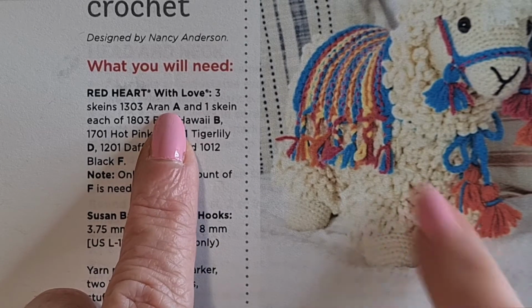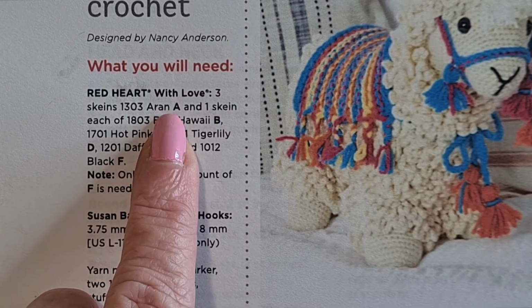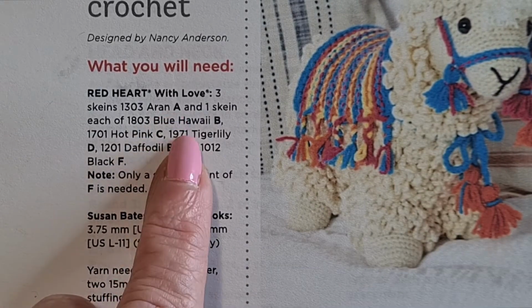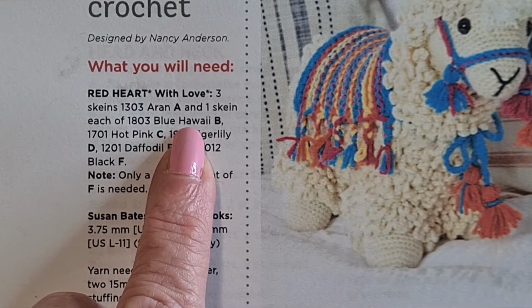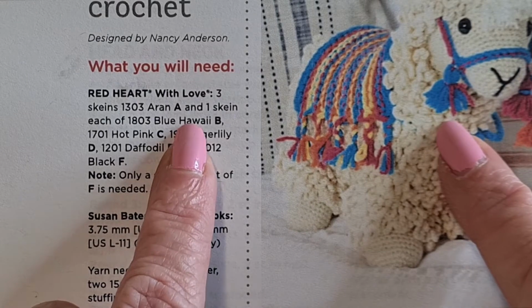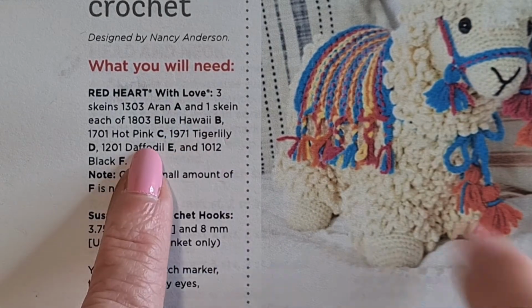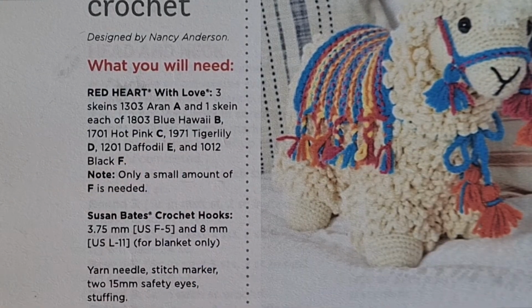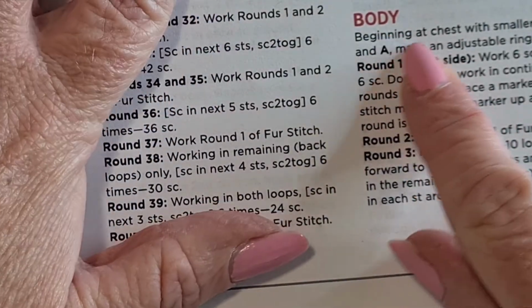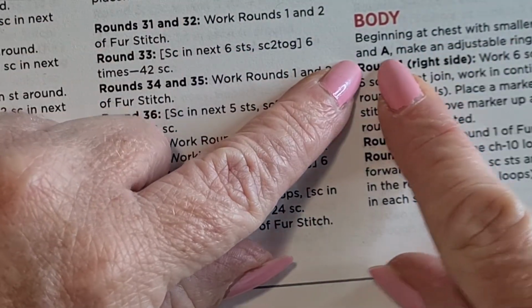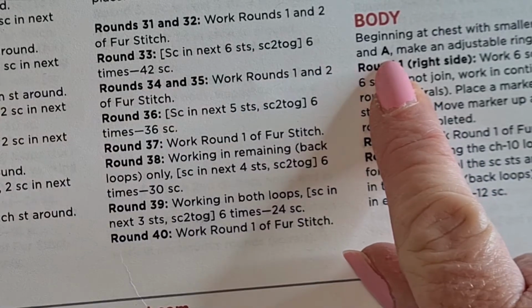So in this case, the Aran colour, the creamy sort of white colour, is labelled A. Blue Hawaii, this gorgeous blue colour, which is actually really a nice colour, thanks Red Heart, is labelled B. The hot pink is C, and so on. So it will then tell you in your, let me find it, so for the body, beginning at the chest with the smaller hook and yarn A.